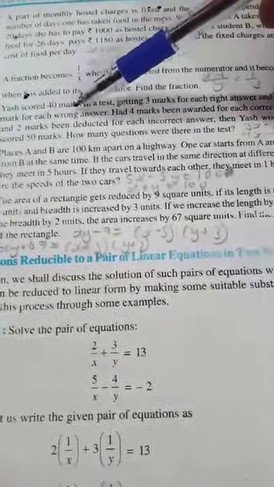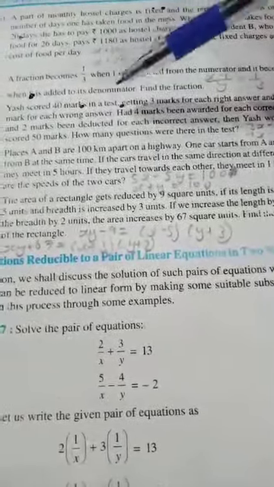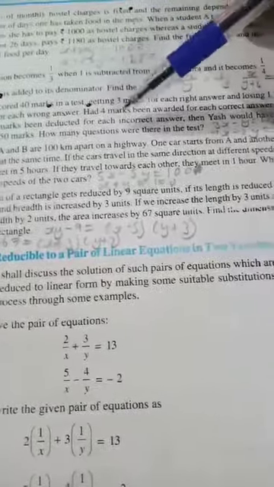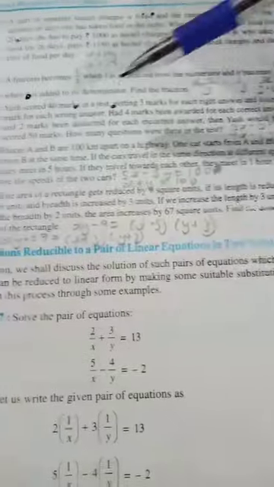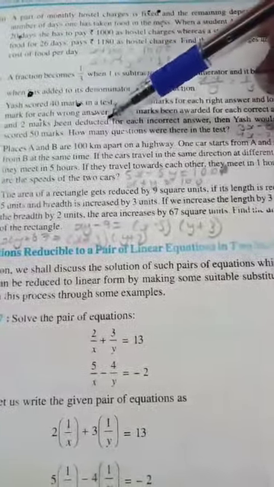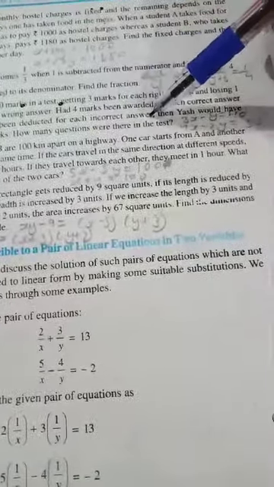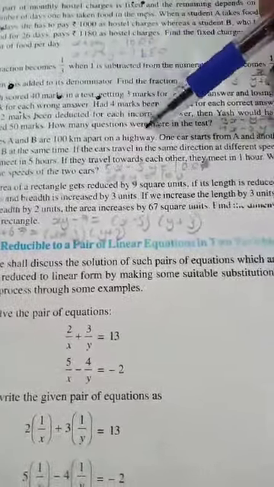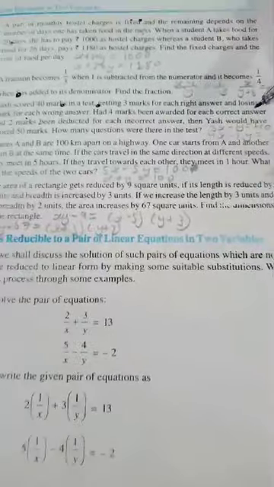यश scored 40 marks in a test. एक टेस्ट में उसने 40 marks gain किए हैं. Getting 3 marks for each right answer and losing 1 mark for each wrong answer. Had 4 marks been awarded for each correct answer, and 2 marks being deducted for each incorrect answer, then Yash would have scored 50 marks. How many questions were there in the test?